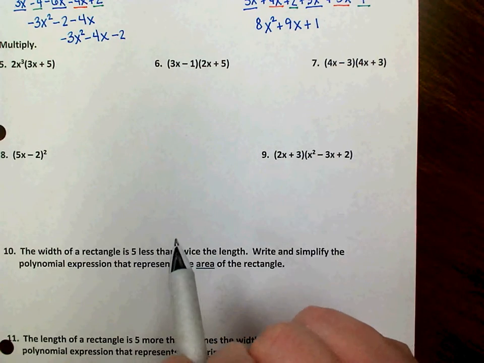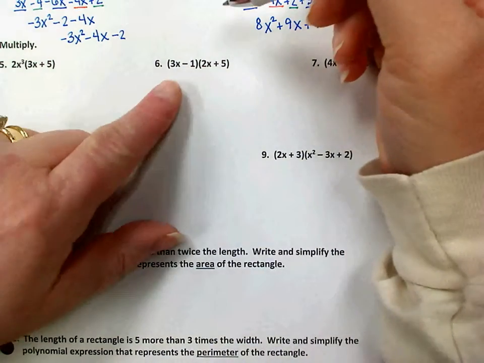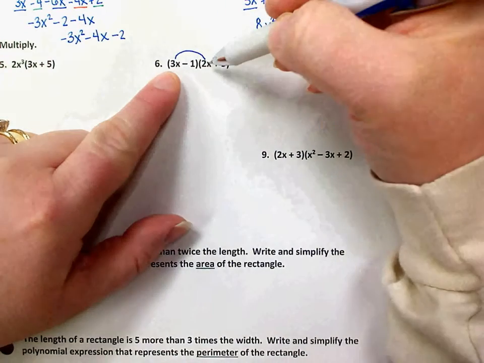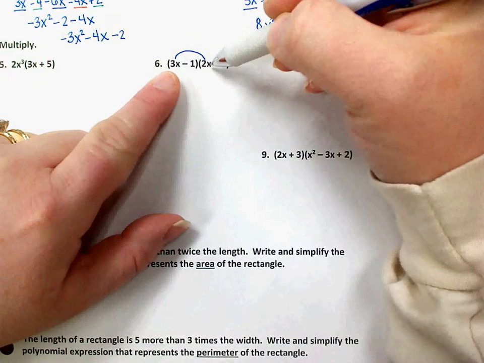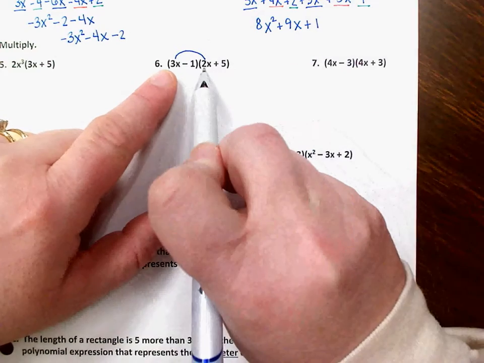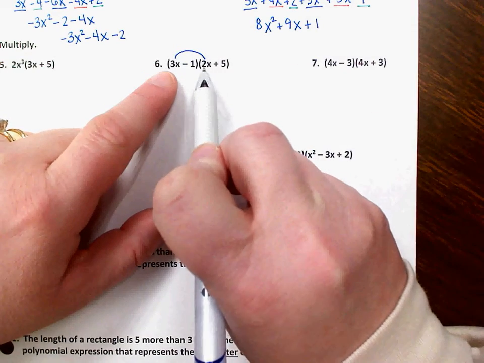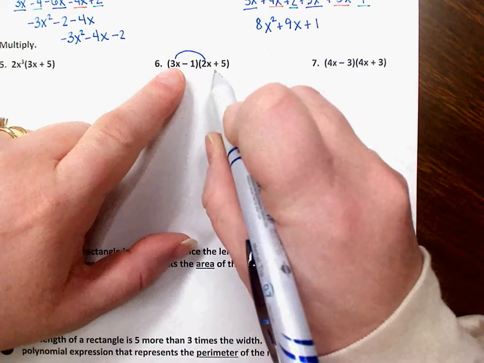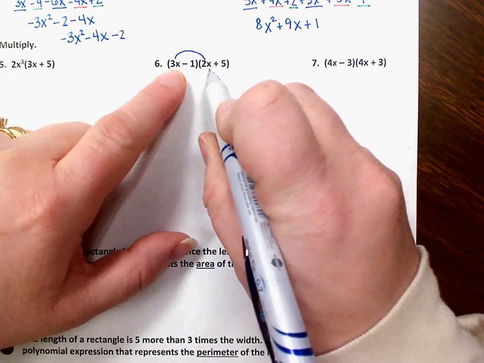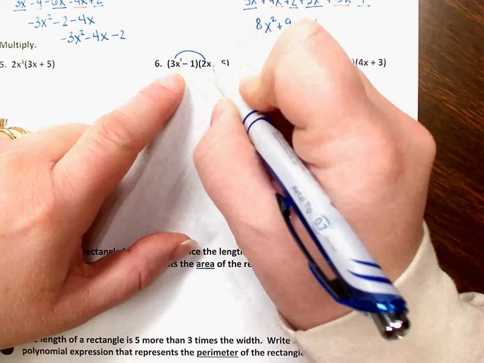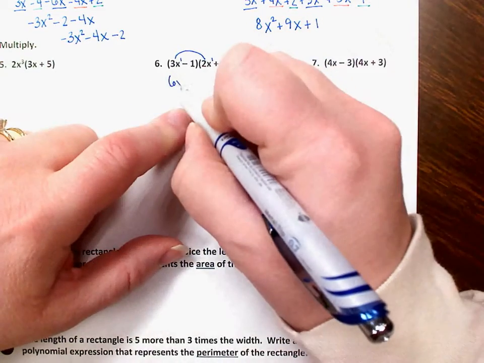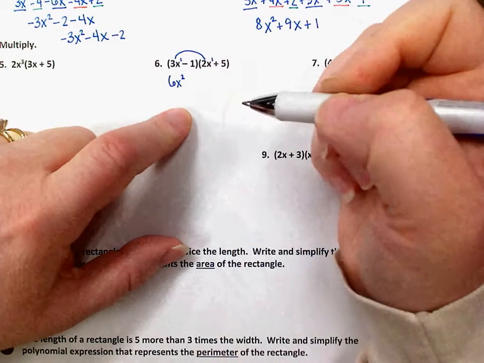you do the multiplication. To get the first term, you're going to take the 3x and multiply it by the first term in the second parentheses, which is 2x. So don't forget, the numbers in front, called coefficients, multiply together. 3 times 2 is 6. When you multiply an x times an x, when they have the same base, you add the exponents. And these both have an understood exponent of a 1. So when you add them, you're going to have an x to the second.